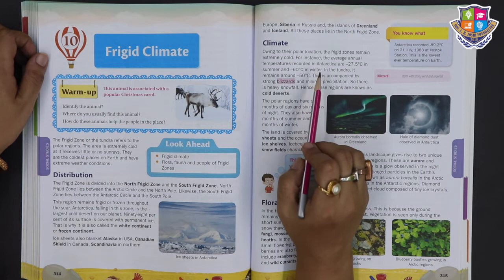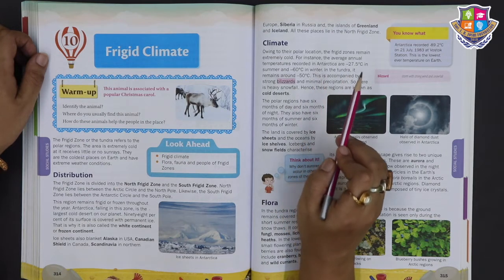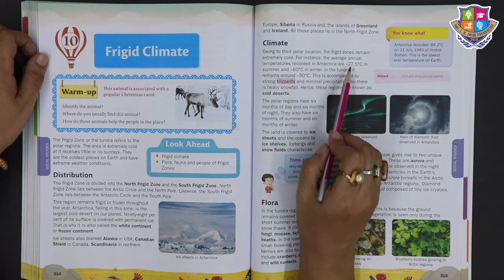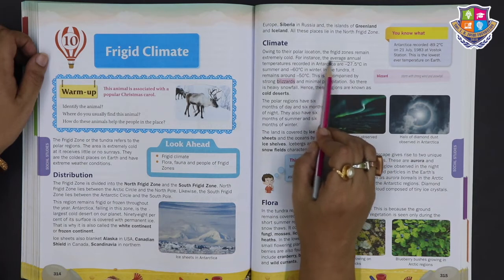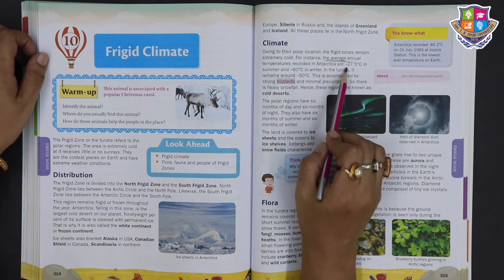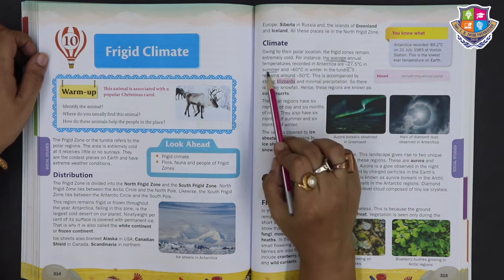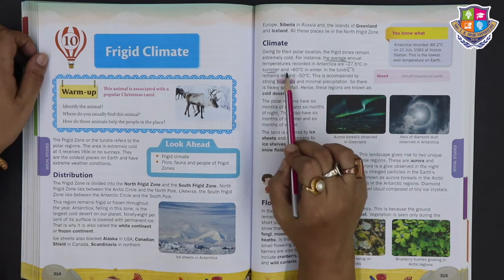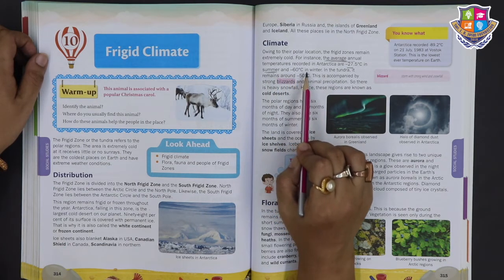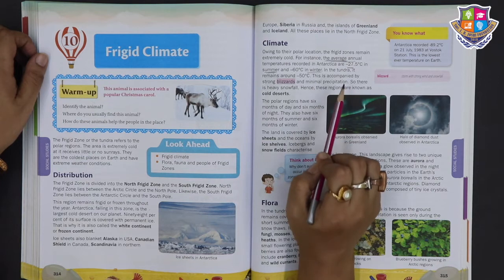So the temperature is always in minus degrees. This is only the average temperature annually: minus 27.5 degrees Celsius in the summer season, and minus 60 degrees Celsius in the winter season.